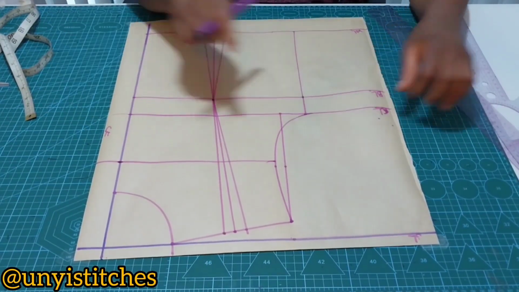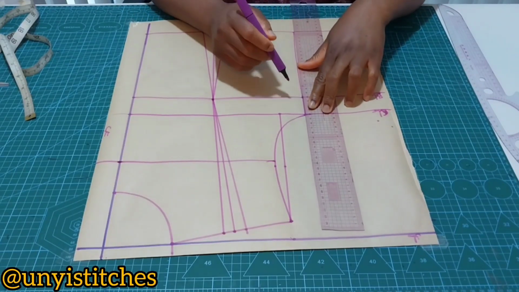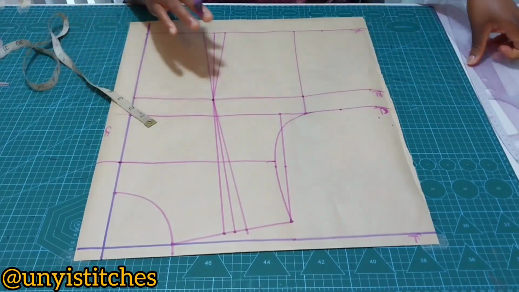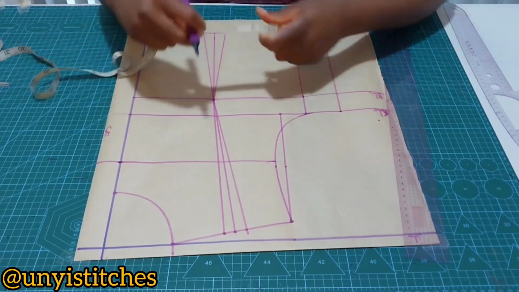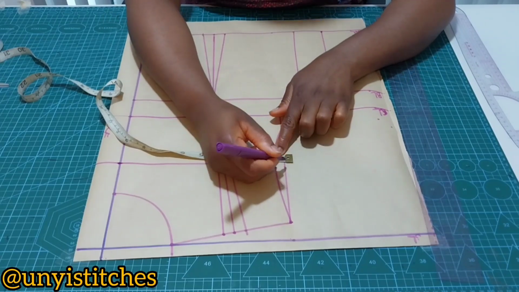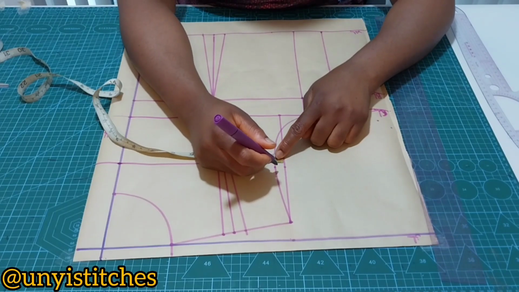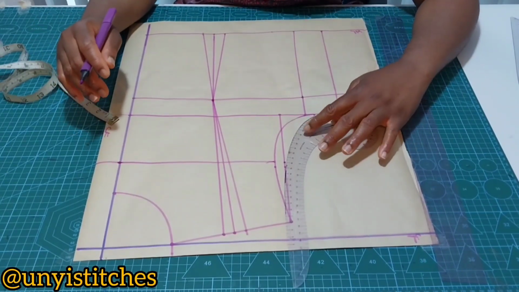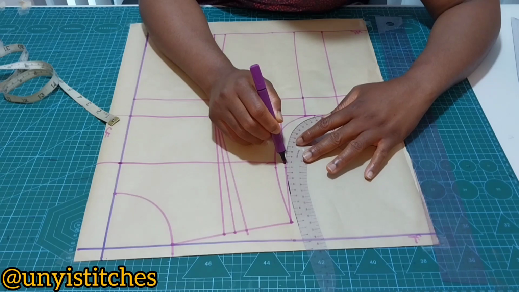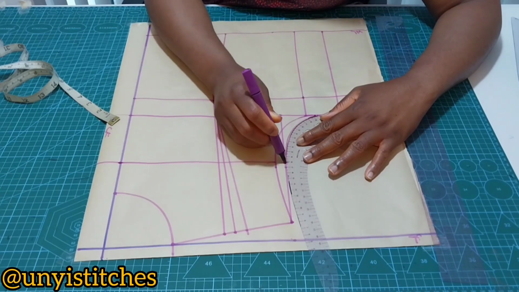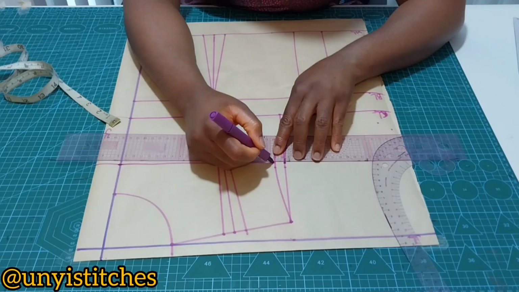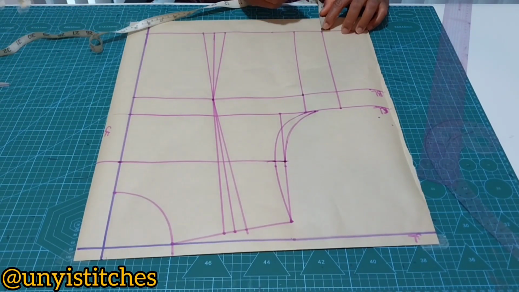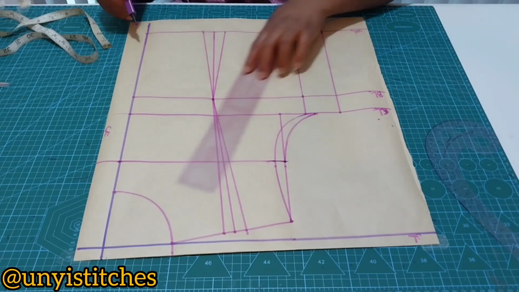The next thing will be for me to add my seam allowance. I'm going to make use of 2 inches seam allowance. Then on my armhole, I'm going to make use of 0.5 inch seam allowance. So I'll connect to replot my armhole. Can you see? I'll add 1 inch for my hemming allowance as well. Then I'll connect to have a straight line.